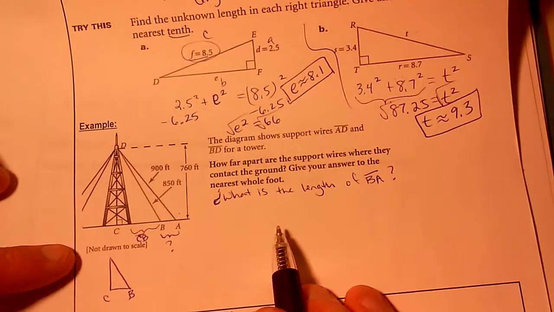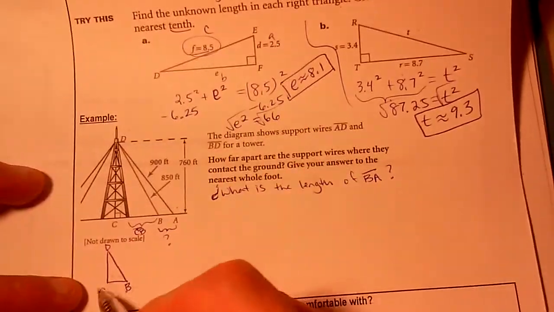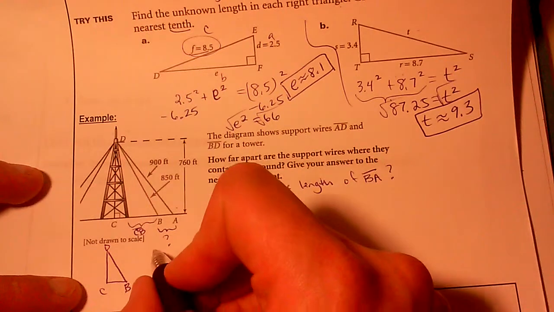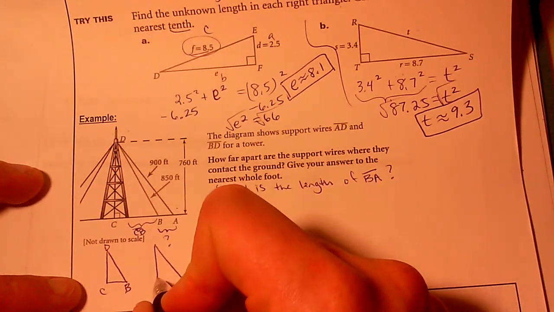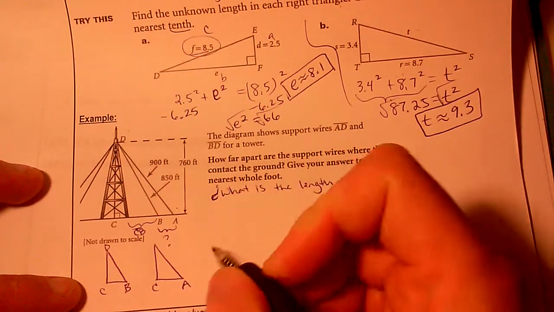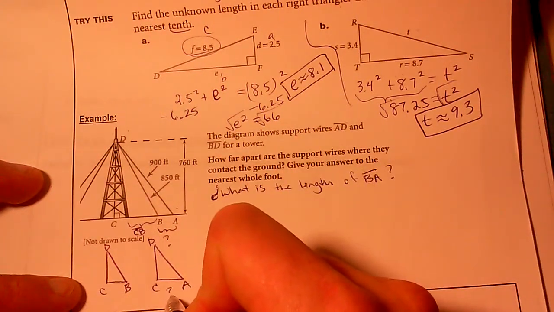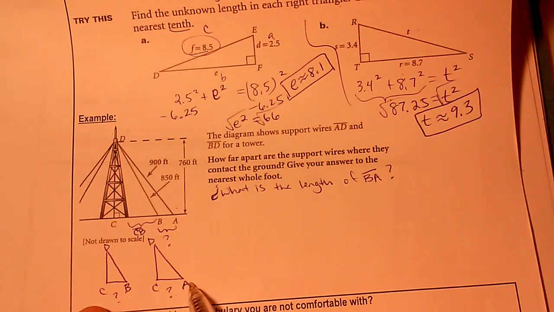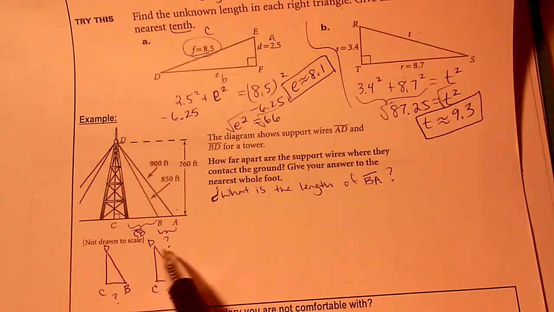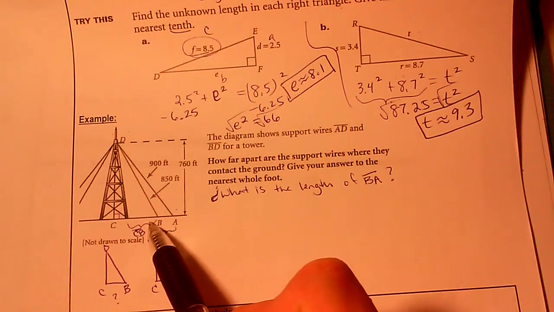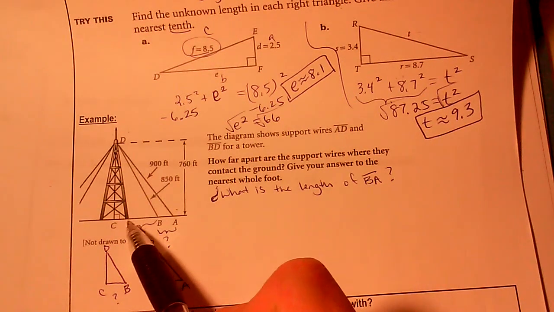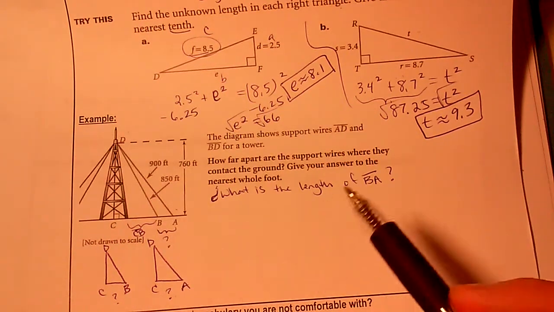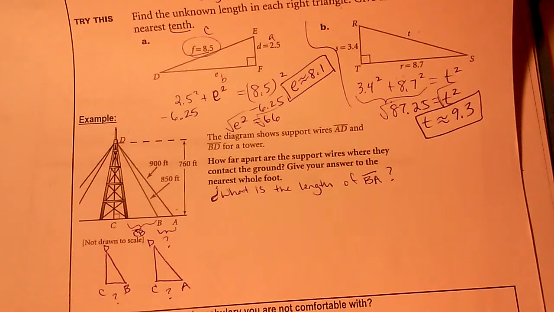Okay, so we want to know CB. And then I want to know what CA is. It's bigger. If I know these two values, I can subtract this from this. So I'll take this long length and then subtract out this shorter CB length, and what'll be left is this missing value. So it's two Pythagorean theorem problems and then subtraction.